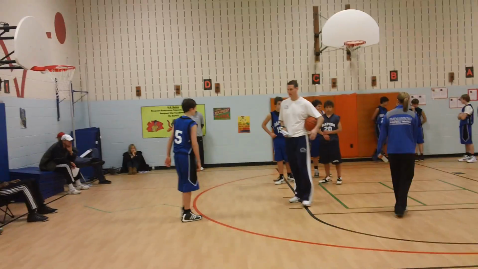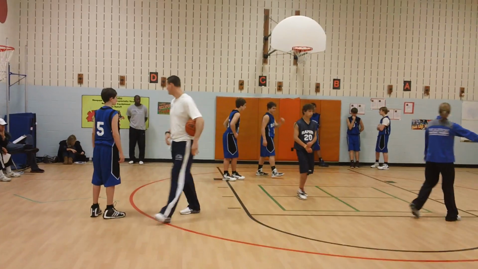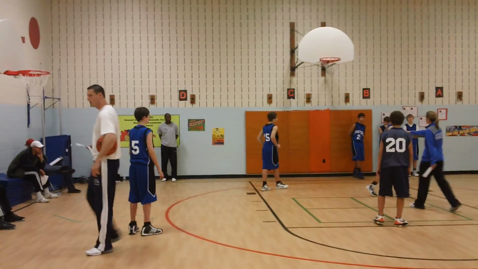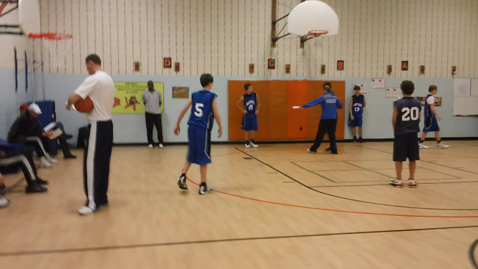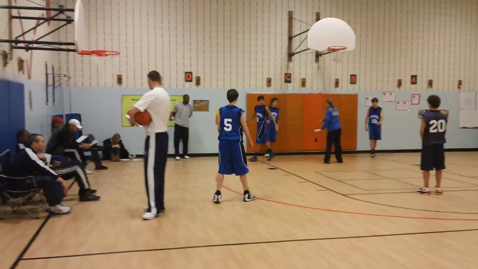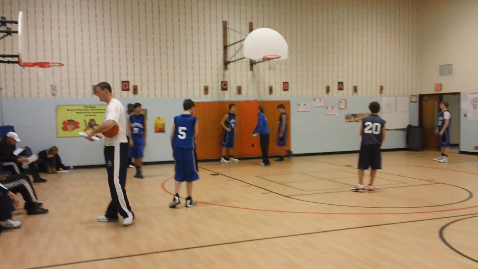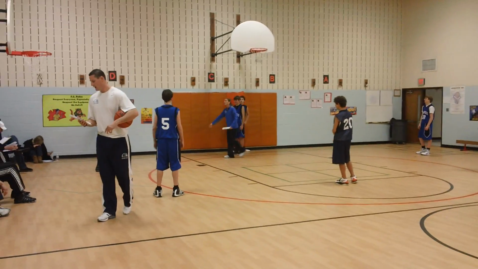Set it up. So, with that being said, we're right along. We're going to go into our transition numbers drill, which is the next sheet here.